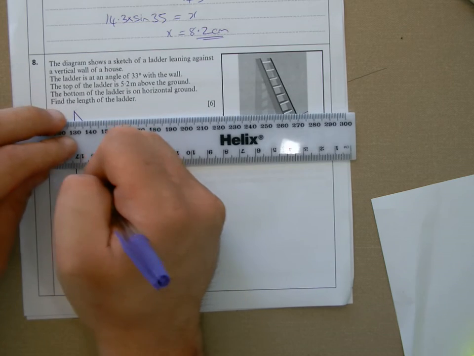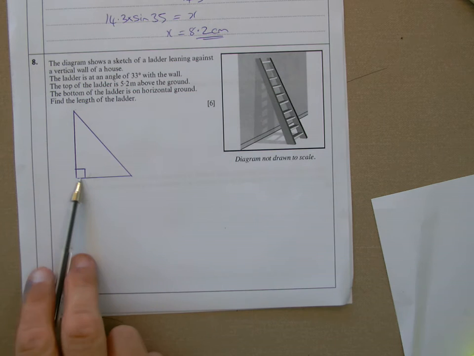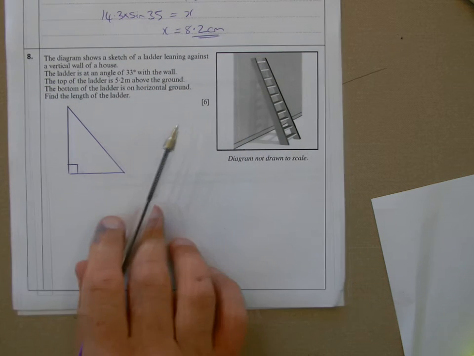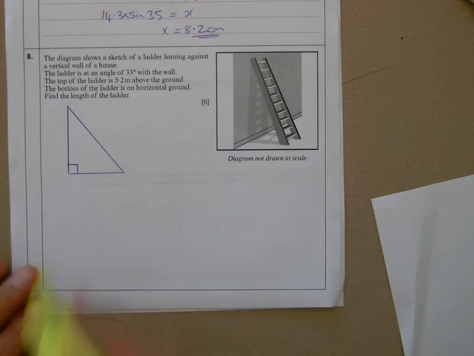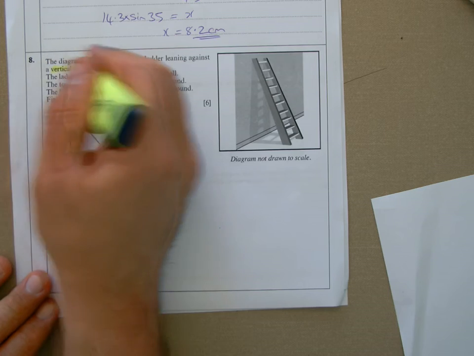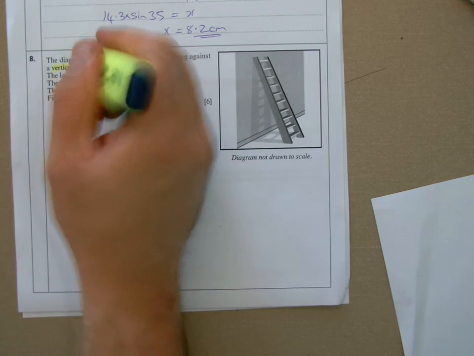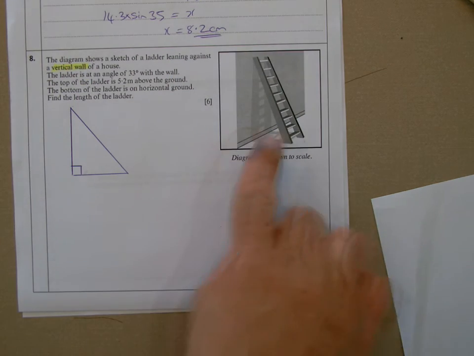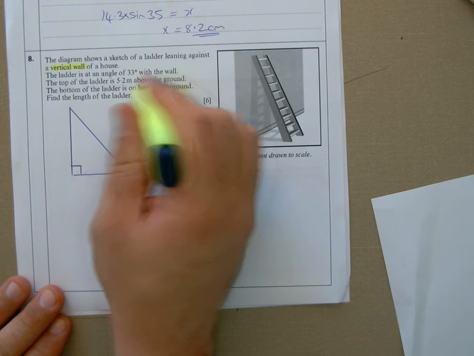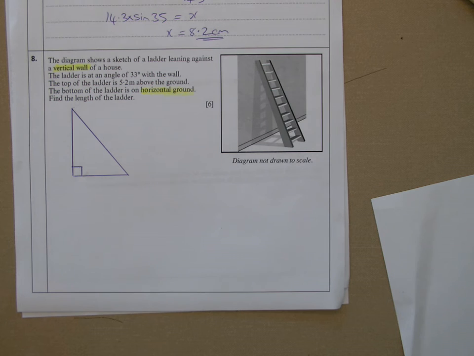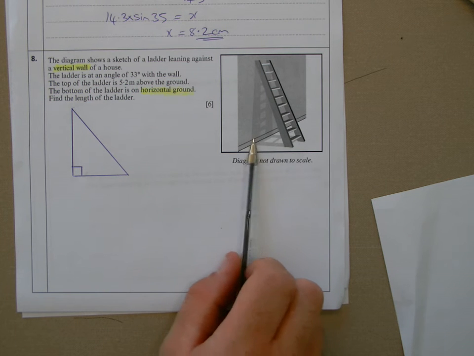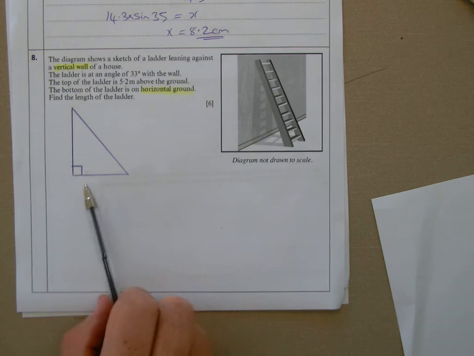So what I'm confident of here is I know this is a right angle, formed from there. I know that because if you focus on the question, it does say the vertical wall. Now most walls are vertical, aren't they? You'd expect that of a house. And you'd expect the ground to be horizontal, and it actually says that. So the ground is flat, and the wall is vertical to it. So that's a right angle here.